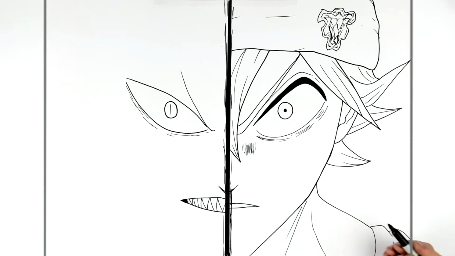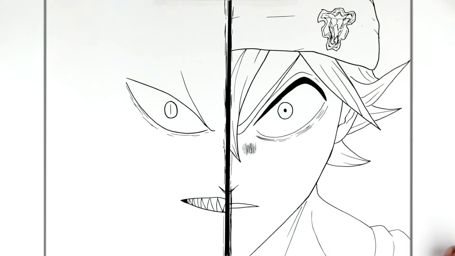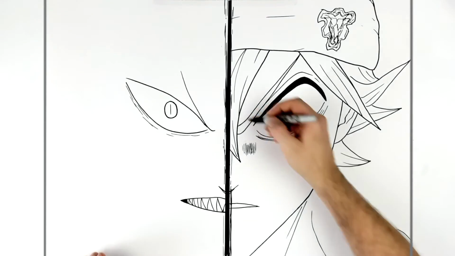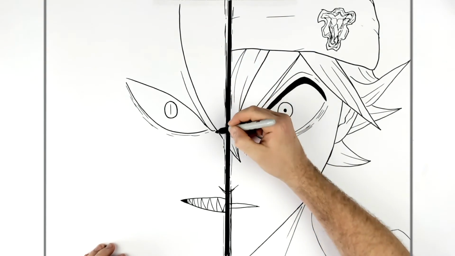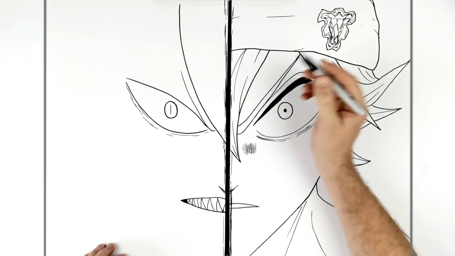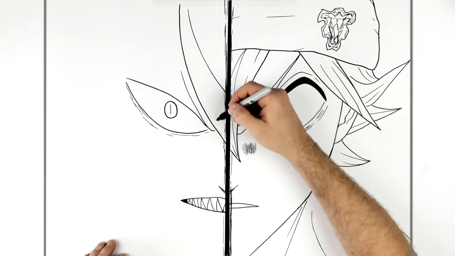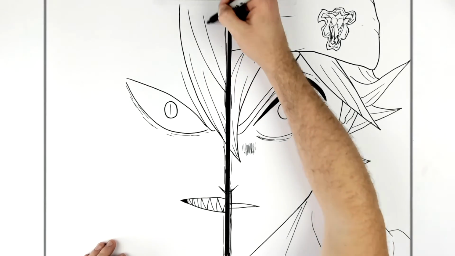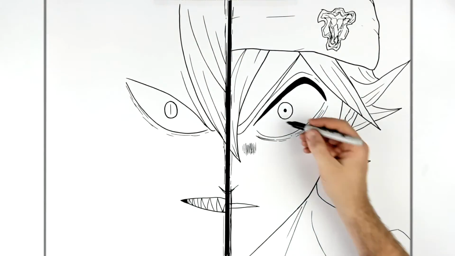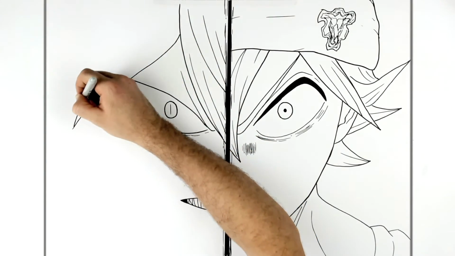You got all these sharp teeth, right? So then hair again, his fringe comes across this way, it lines up with Asta's actually there. And then another one there, and this will have texture on it as well. And the other side of his hair comes down across his eye, covers his ear.